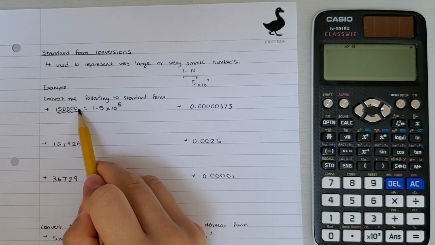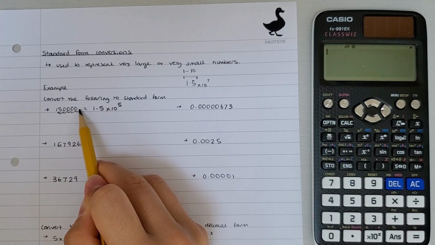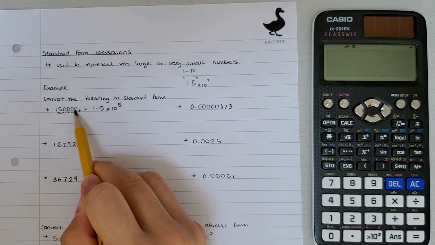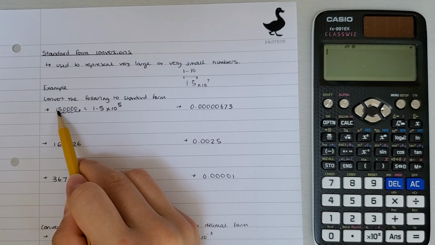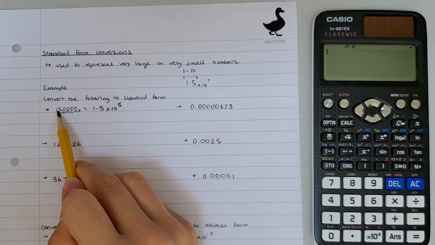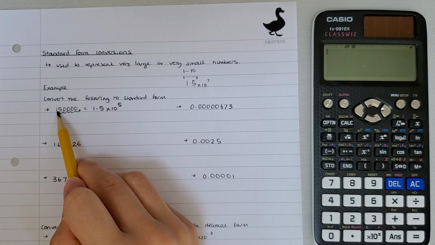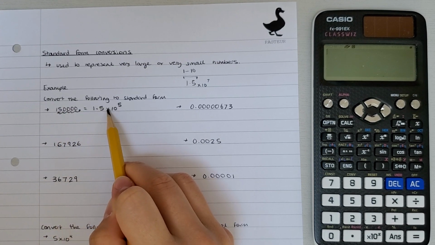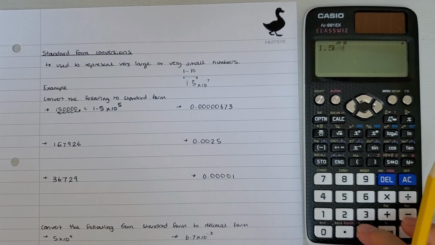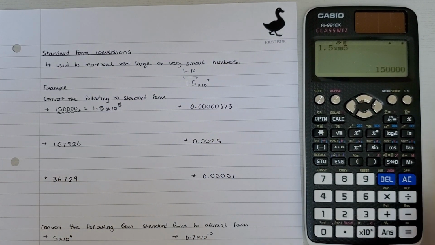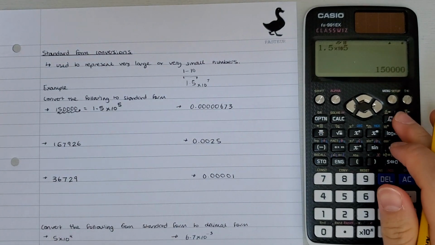Starting from the very right, assuming it's above 1 and not a decimal, you move 1, 2, 3, 4, 5. And when the decimal point is between there, it's 1.5. So 1.5 times 10 to the 5. If we check on our calculator, 1.5 times 10 to the 5 gives us 150,000.